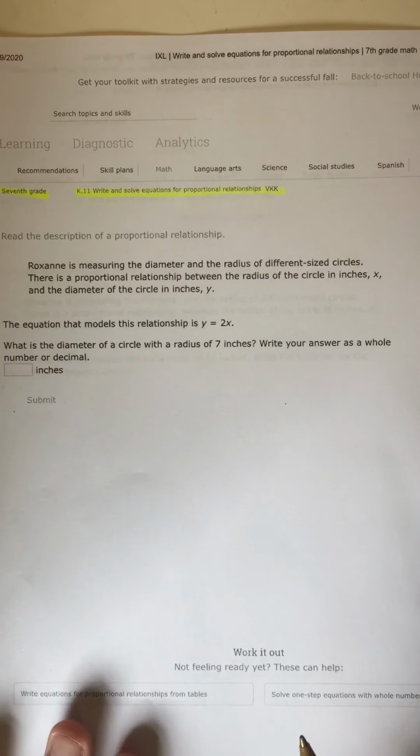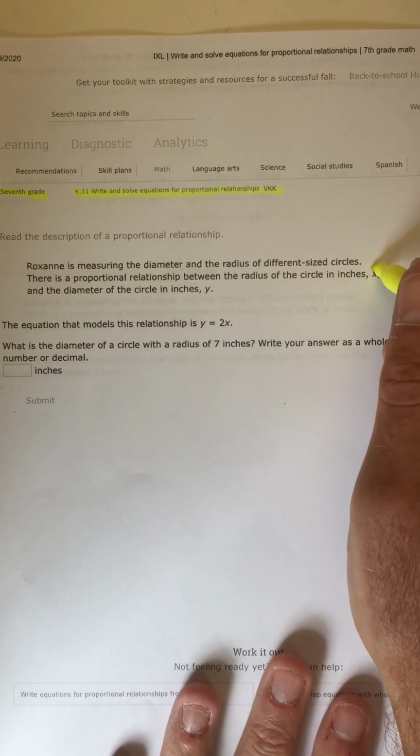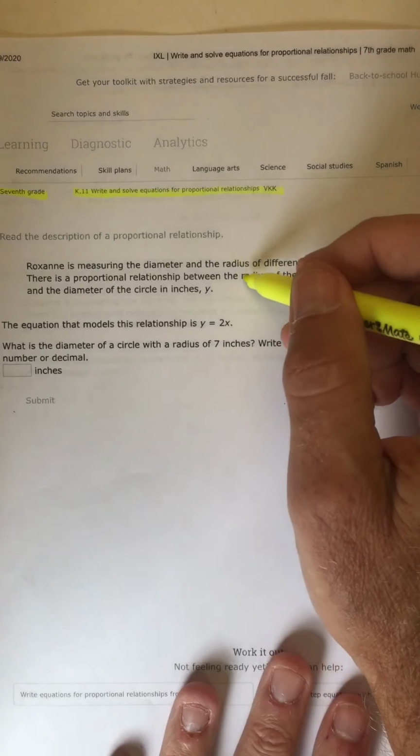It says that Roxanne is measuring the diameter and the radius of different sized circles. There is a proportional relationship between the radius of a circle in inches, x, and the diameter of the circle in inches, y. So let's start with this. What does x represent again? Well, I'm going to highlight x, and it says that the relationship between the radius of the circle.